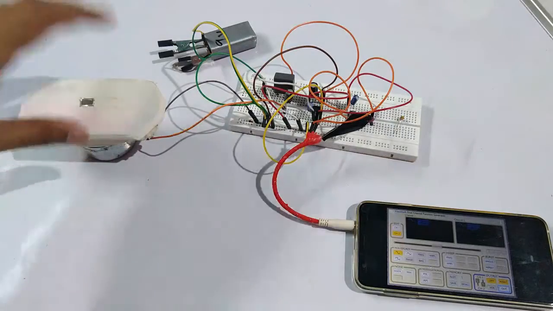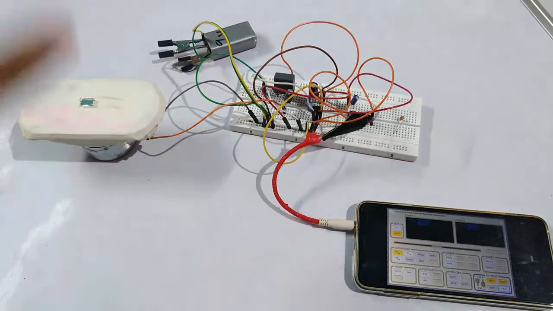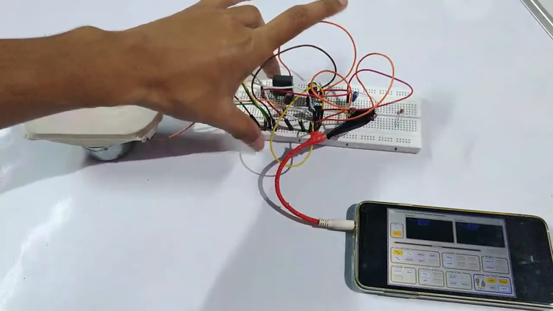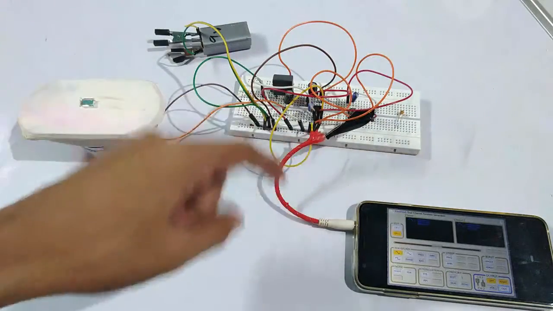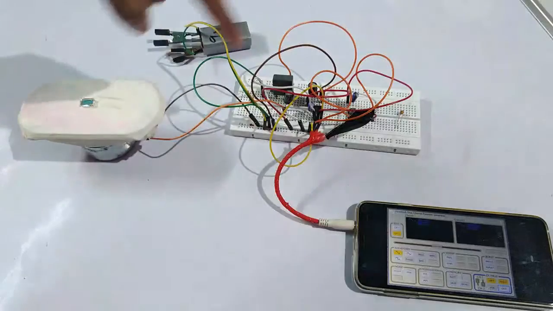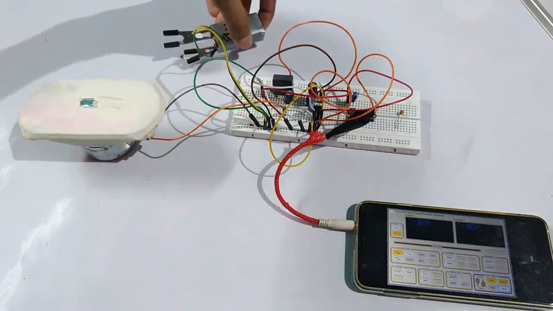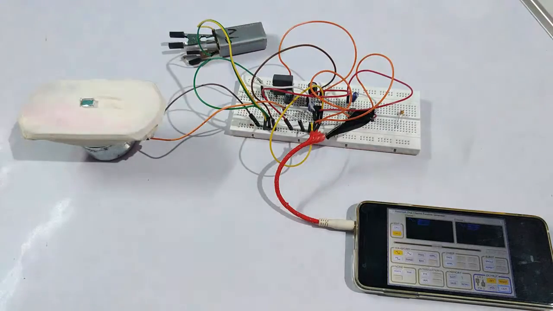So I made my own amplifier on this breadboard here, and I can play the music from my phone through this amplifier to the speaker, and this amplifier is powered using a 9-volt battery over here. If you are interested in this amplifier circuit, I have linked the circuit diagram in the description, you can check it.